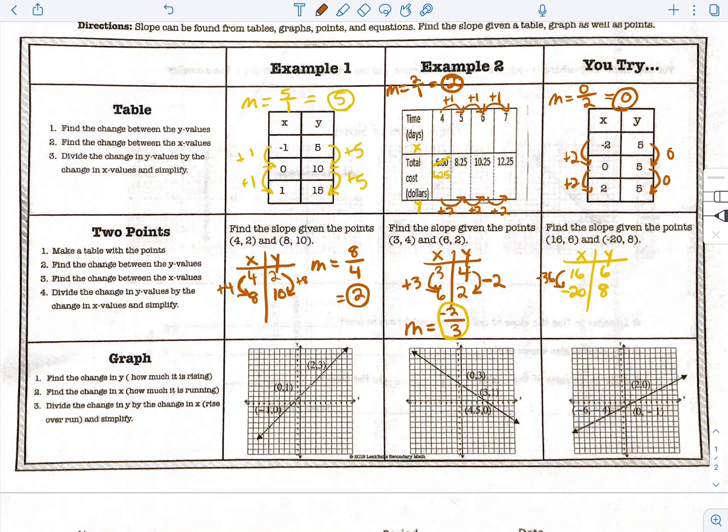Is that negative 36, right? And then there's an increase in y by just 2. So our slope is 2 over negative 36, which simplifies to negative 1 over 18. And that's our slope, actually.